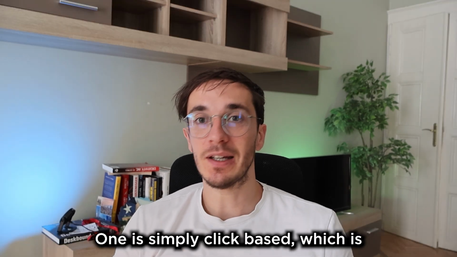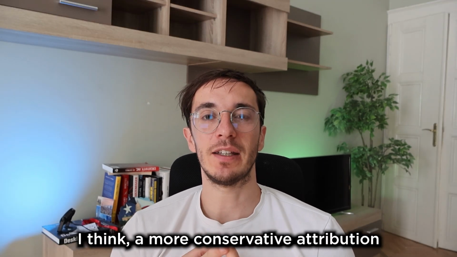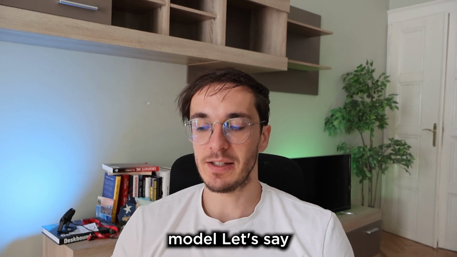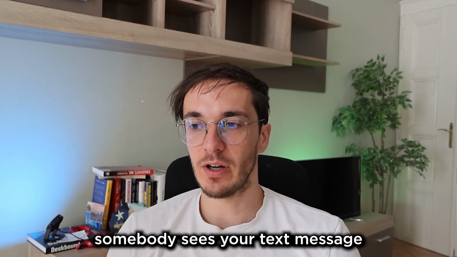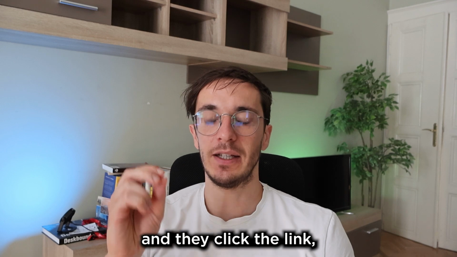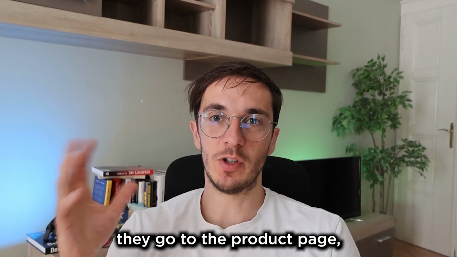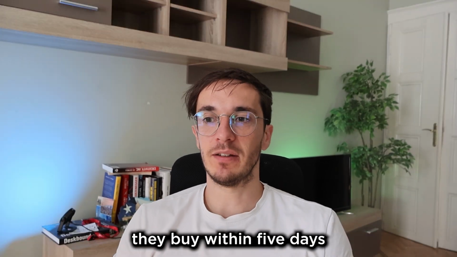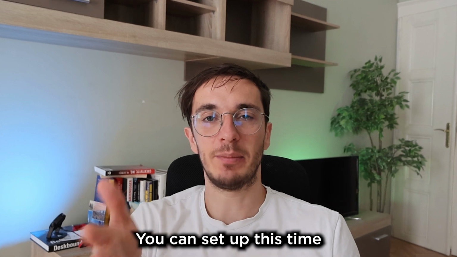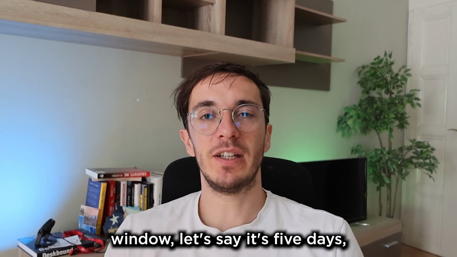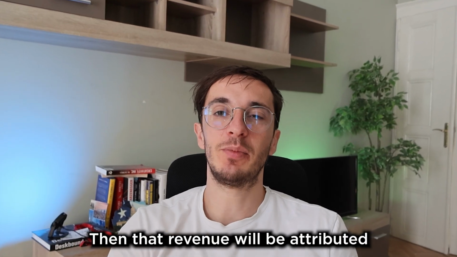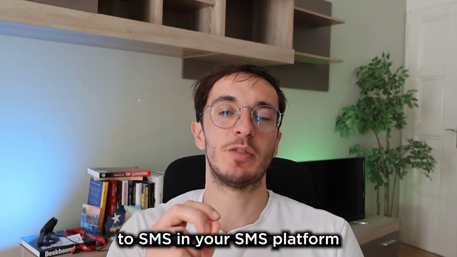One is simply click-based, which is, I think, a more conservative attribution model. Let's say somebody sees your text message, clicks the link, goes to the product page, and buys within 5 days, you can set up this time window. Then that revenue will be attributed to SMS in your SMS platform.